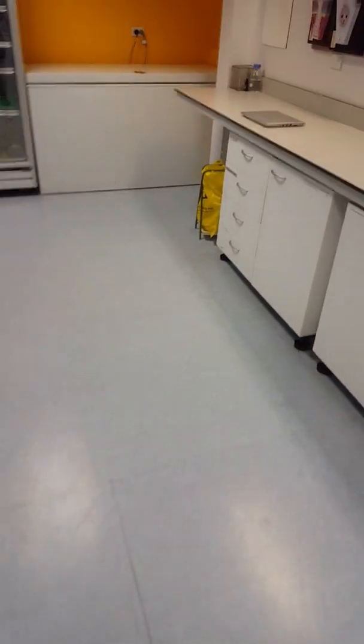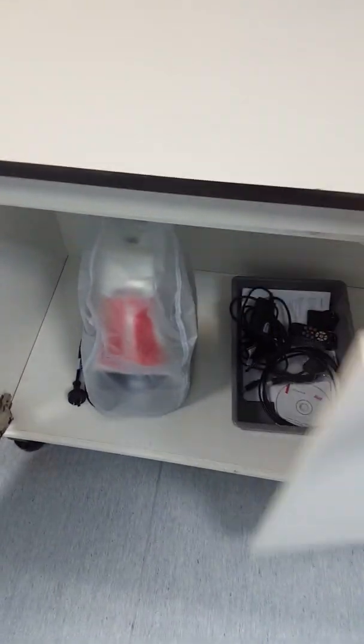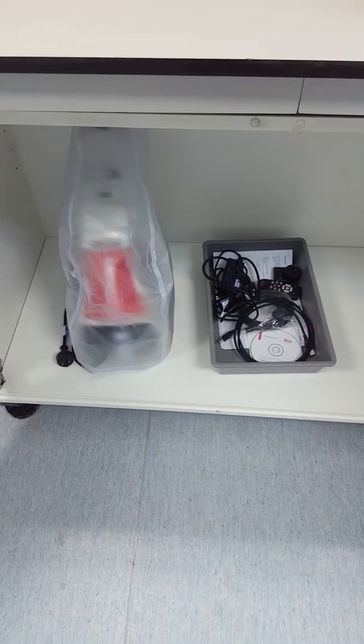This is our tutorial on how to find and use our Leica teaching microscope with camera. You'll find it at the end of the biology lab in a cupboard labelled teaching microscope. In here is the microscope with the cover on and a tray full of accessories.